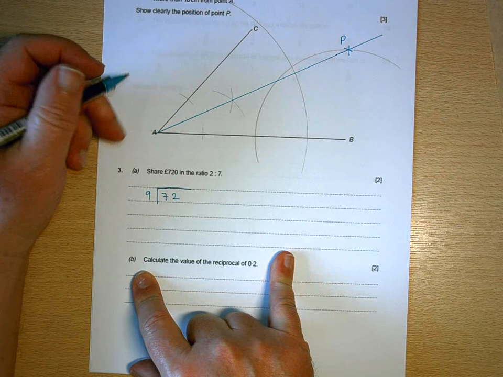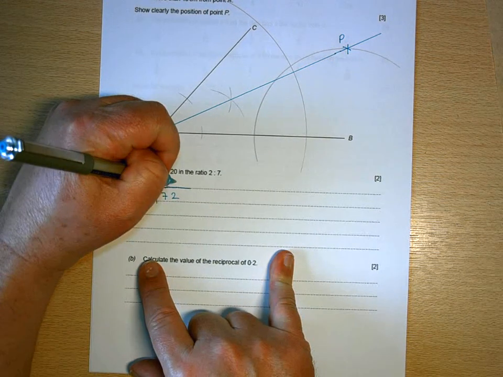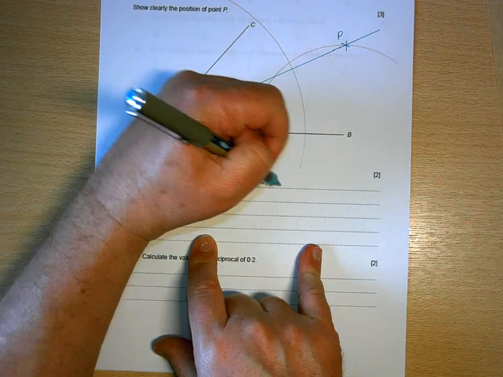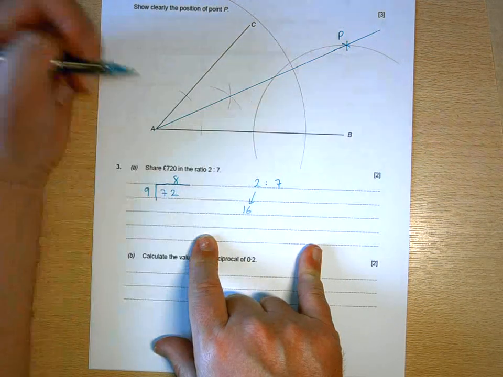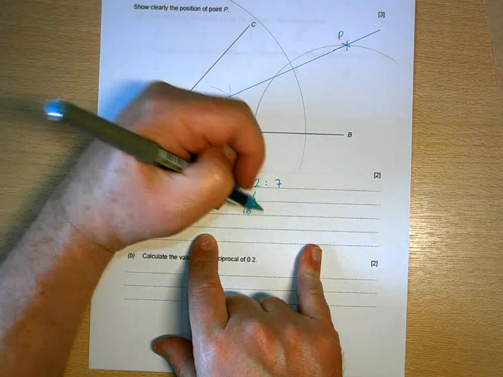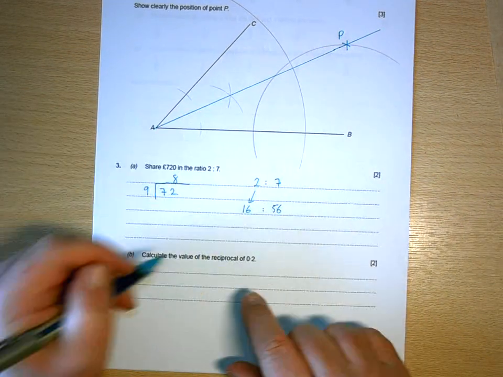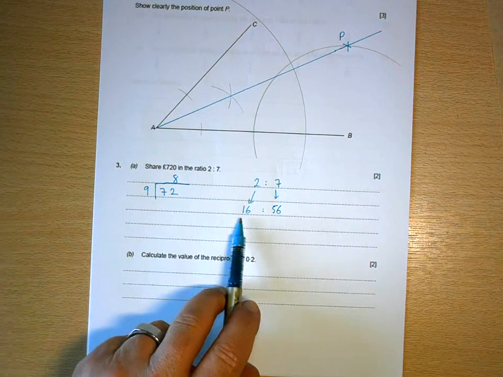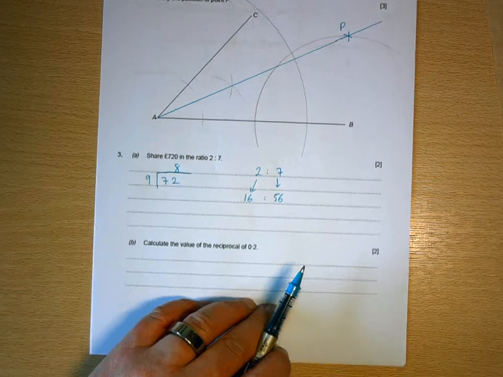And that bus stop isn't going to really help you. You're going to need to go through your times table, and 9 eights are 72. So each part is worth 8. So the two parts are going to be worth 16, and then 7 eights are 56. So sharing £720 in the ratio of 2 to 7, one person gets £16, the other £56.